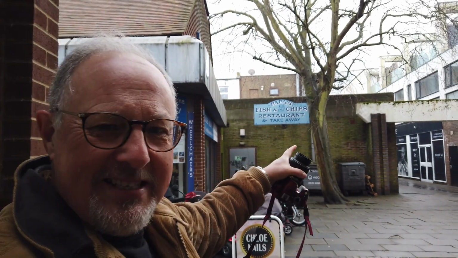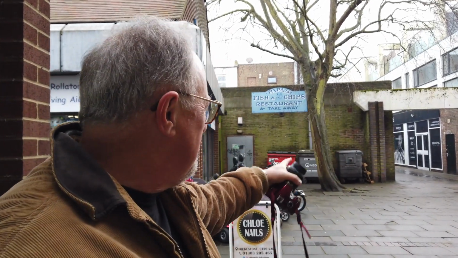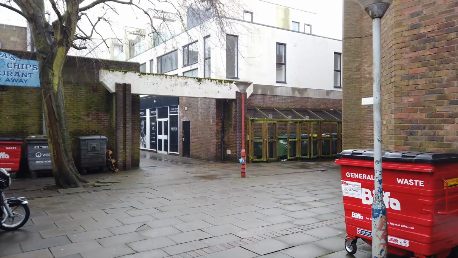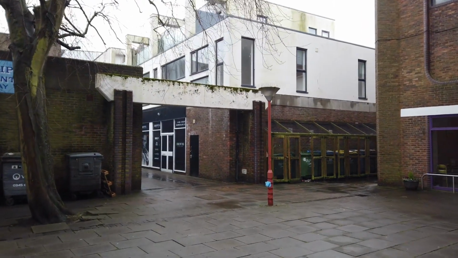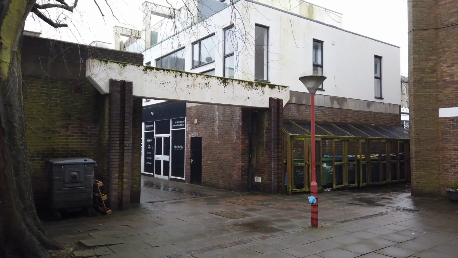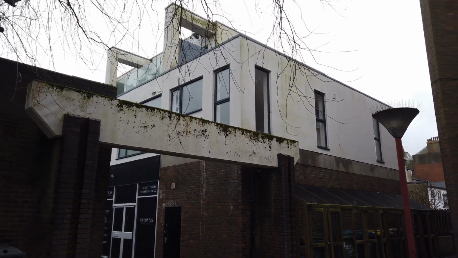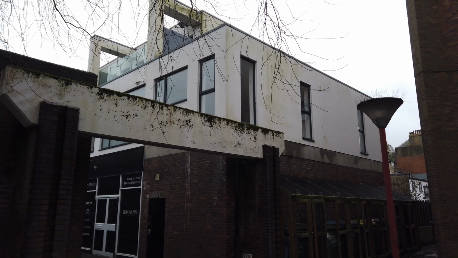I thought this would be ideal, but actually there's too much clutter. But I can see the archway. That could give me something. Oh, actually, if you look at the design of that building, that's stark, isn't it? It's all lines and verticals. It's a shame about the tree, but I think I can get a few shots out of this, so let me set up.